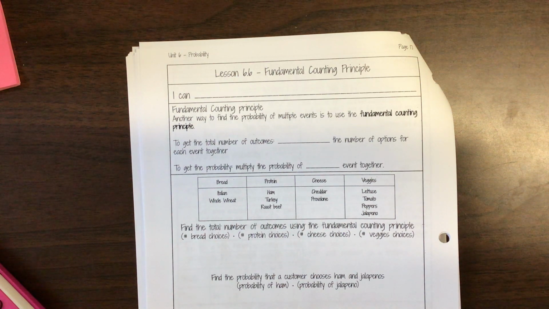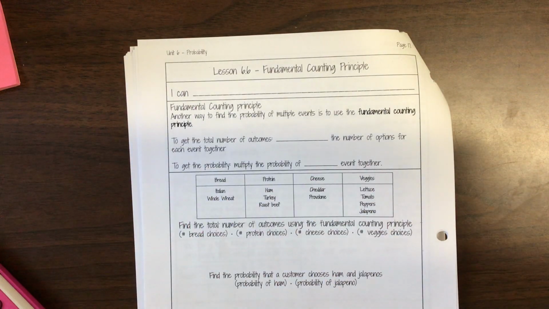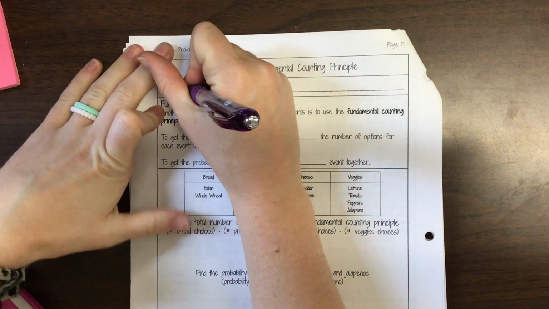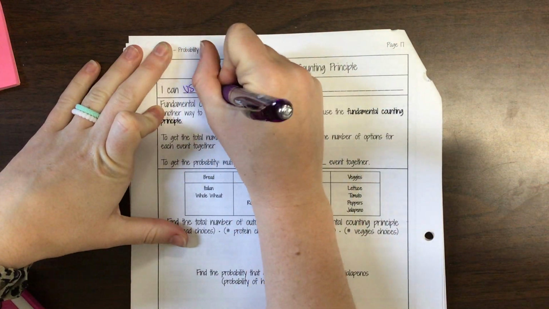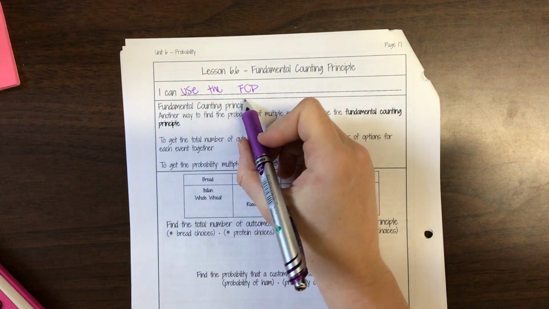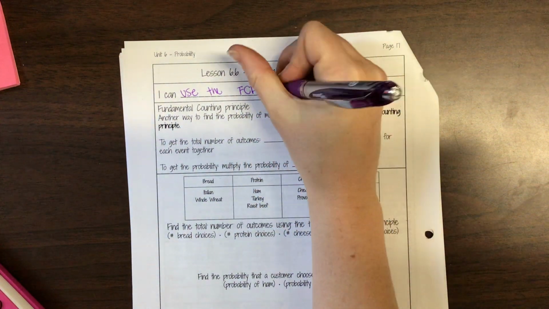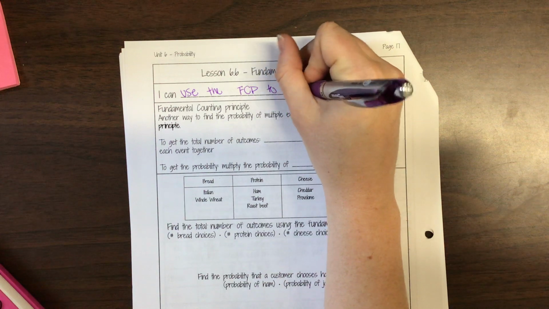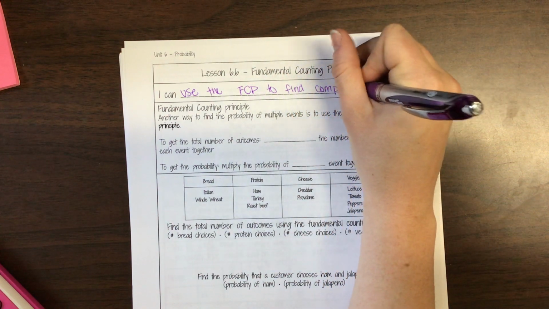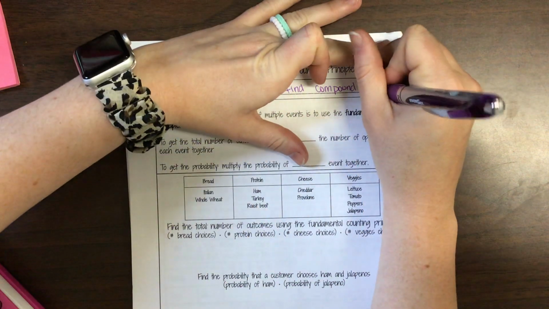So if you need to find the probability of multiple things happening at one time, I think of it like a little shortcut. Okay, so I can use the fundamental counting principle, I'm just going to abbreviate it, to find compound probability.